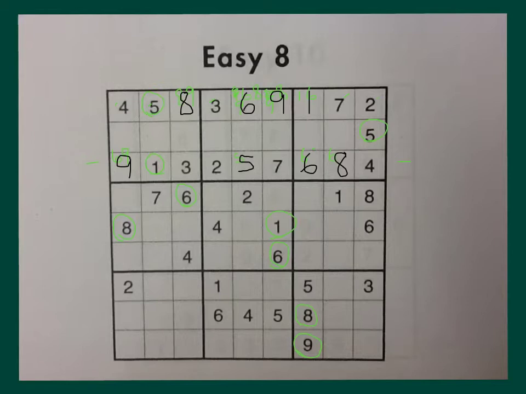A 3 and a 7, 8, 9. We need a 9. A 3 and a 9. So we can't put a 9 here. Let me make a mark. We can only put a 3 here, and we could put a 3 or a 9 here, but the 3 can only fit in one spot, so we're going to fit it here. That makes this a 9, because the 9 below had taken over that spot already.